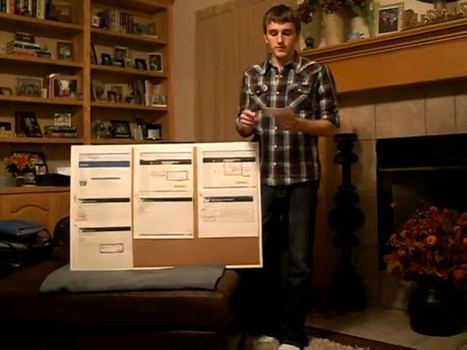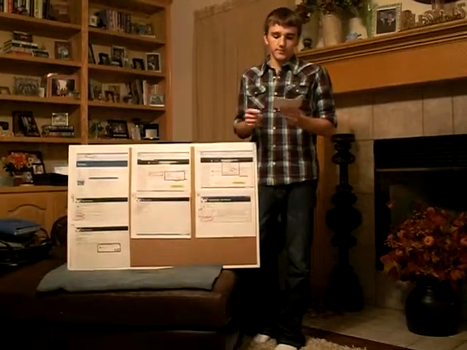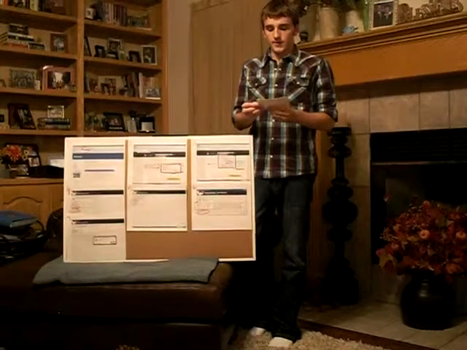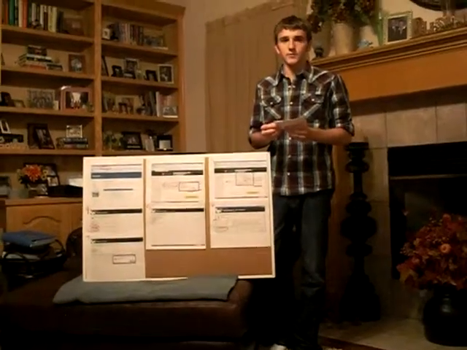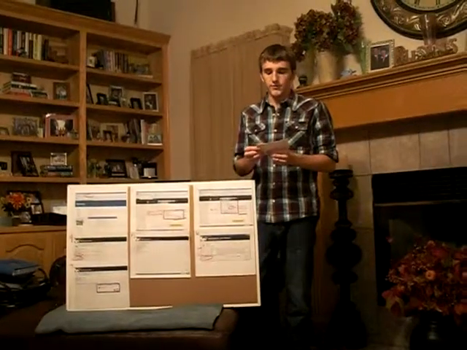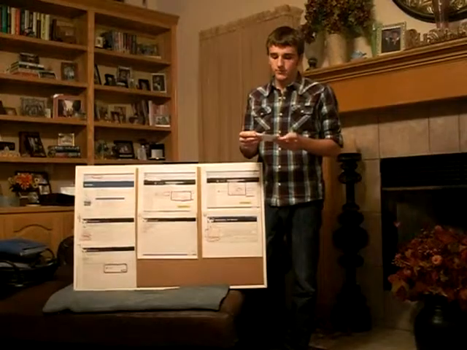P2P is another one. It's peer-to-peer file sharing, and that's mostly music programs or file programs, and you don't really know who the user is that you're getting those files from, so some people are meaner than you think, and they sometimes put a virus on those files.